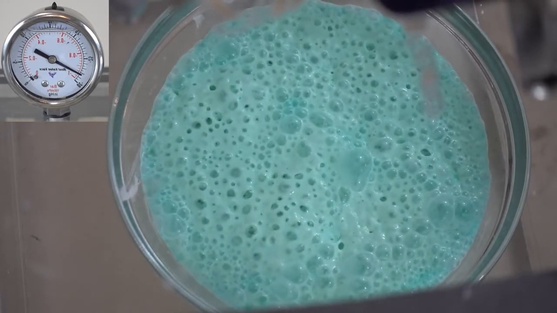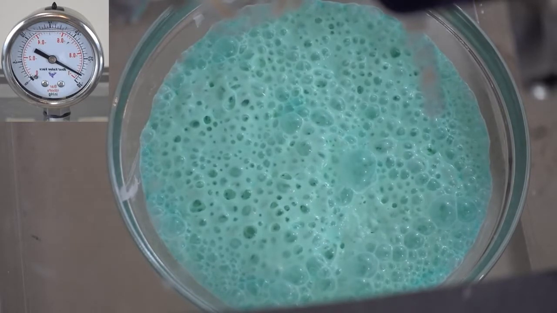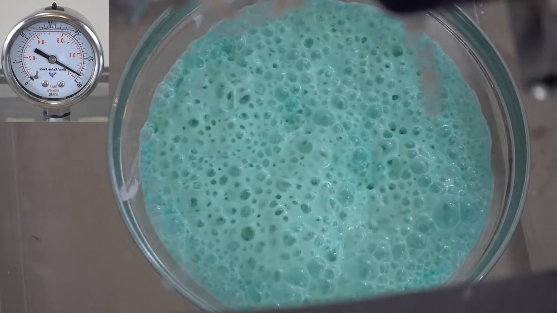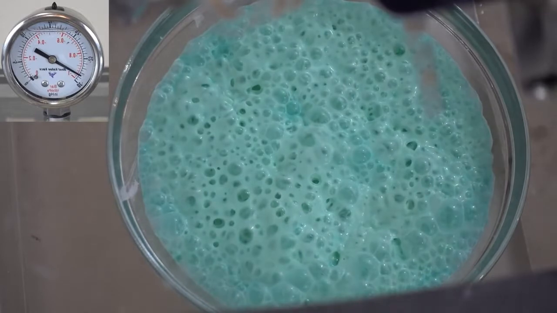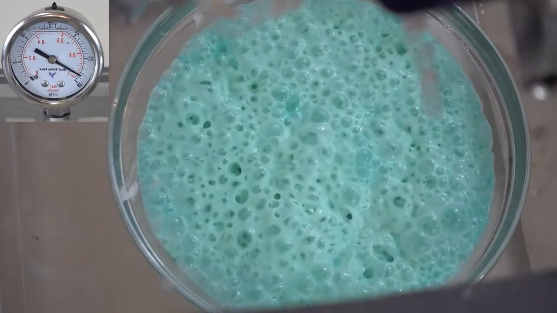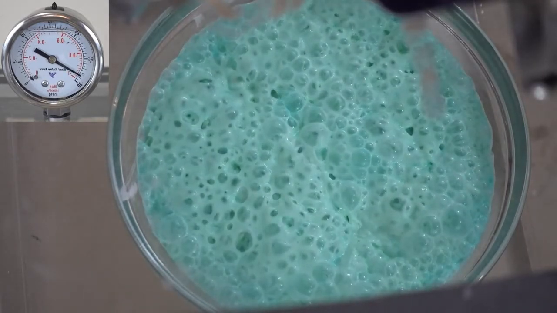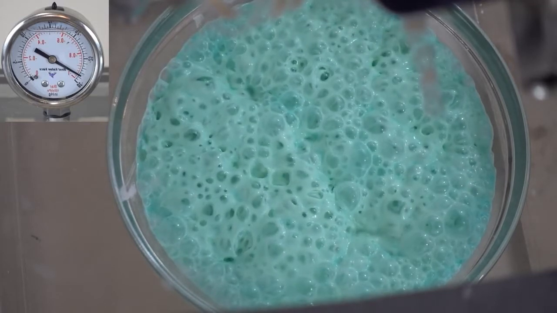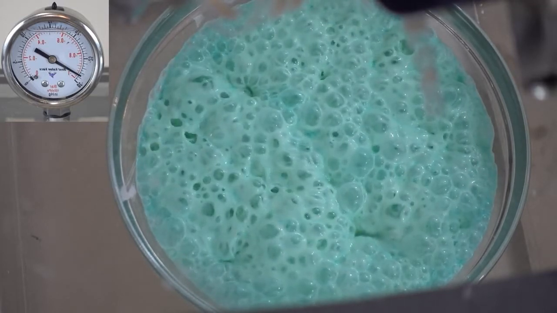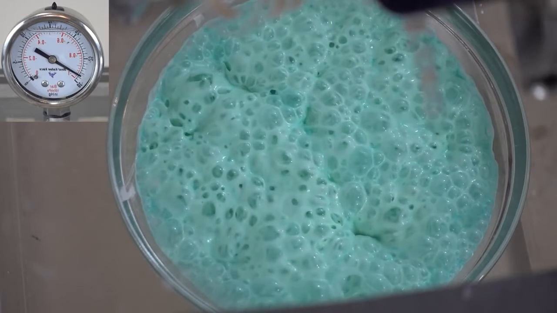Okay, we're at pretty much as good a vacuum as I can get with my vacuum chamber. So this is what boiling Oobleck looks like.